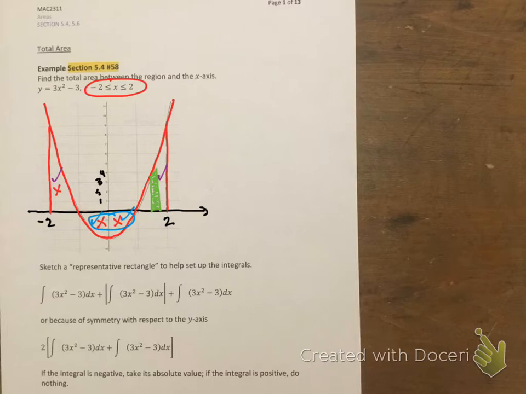Are you guys comfortable that from here to here is -2 to -1? So if I am looking for this region in here, I could set up an integral whose boundaries are from -2, smallest value, to -1. Here is my integrand with respect to x.